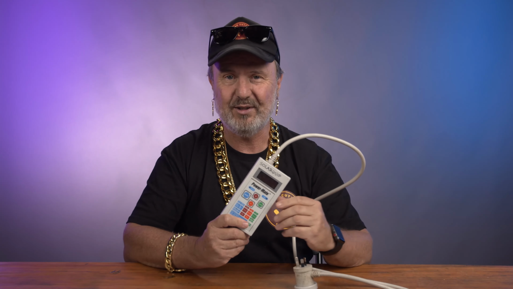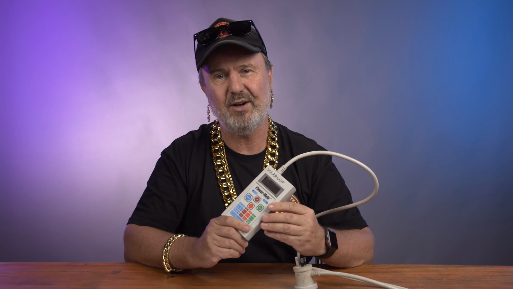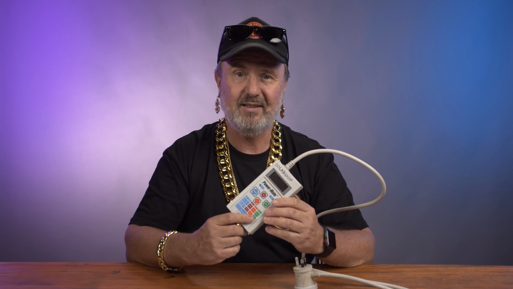Listen, I actually bought this. I didn't get given it, so I'm not doing any promo. But it is actually quite a nice product. It's an Australian developed power meter.